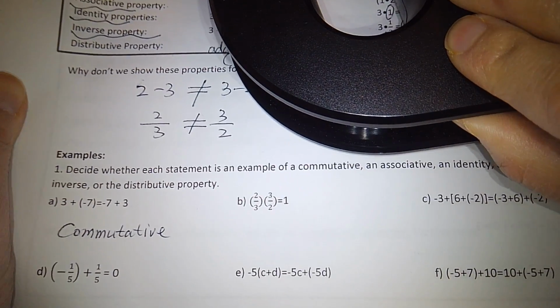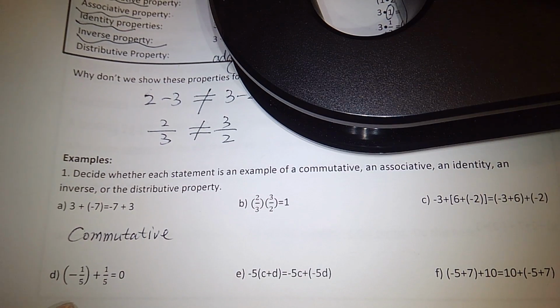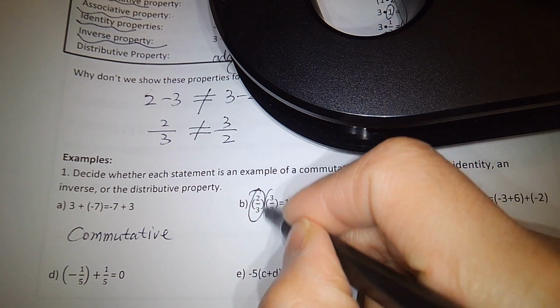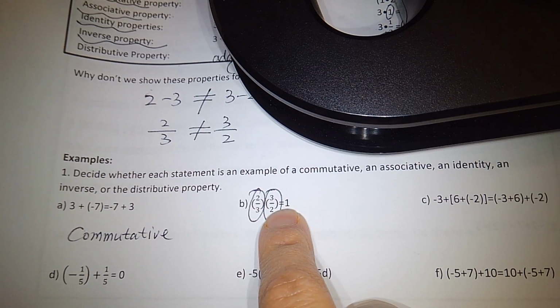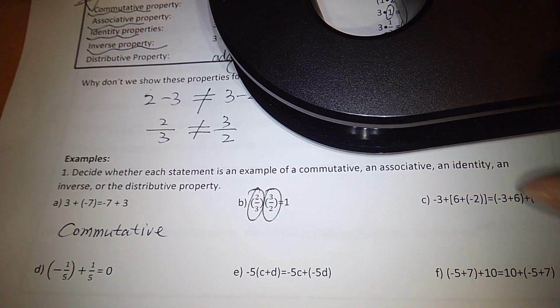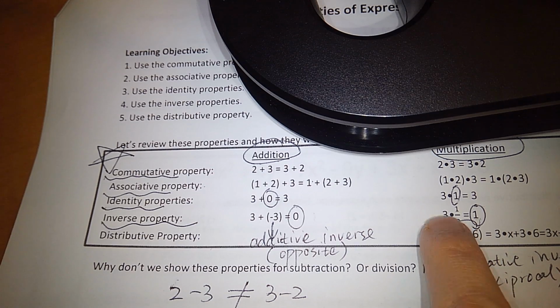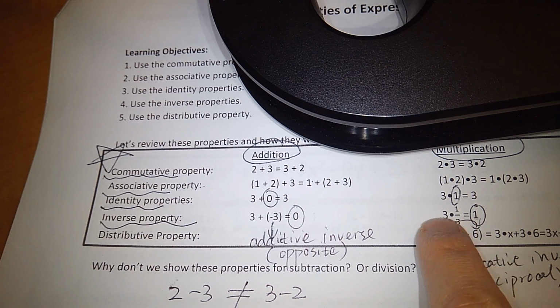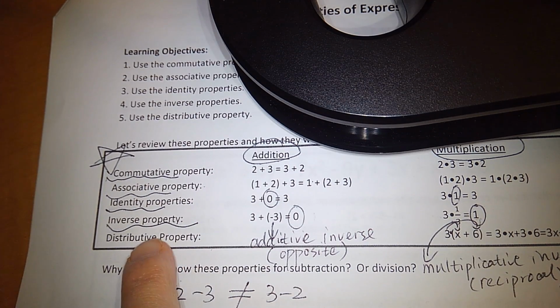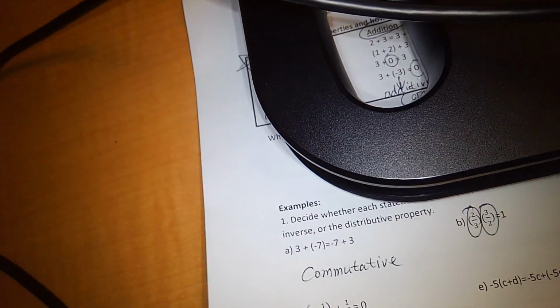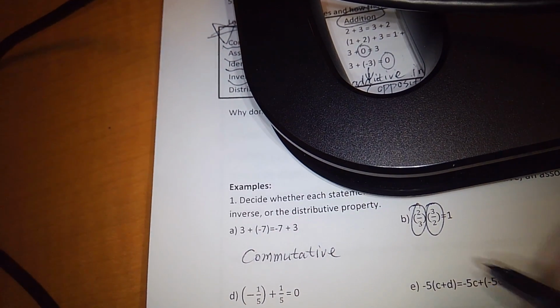Now how about this one? 2/3 times 3/2 equals 1. Why inverse? Because 3/2 can be written as the reciprocal of 2/3, right? A pair of reciprocals multiplied by each other gives us 1, so it is the inverse property, okay? That's why I'm going to write inverse here.